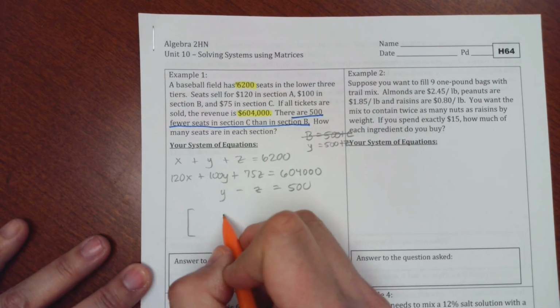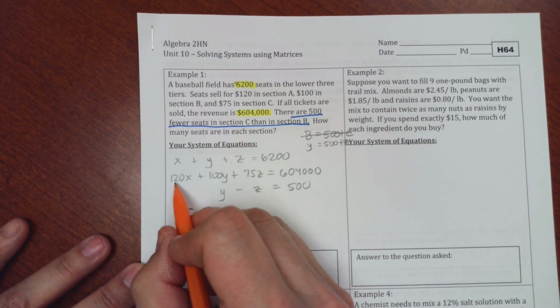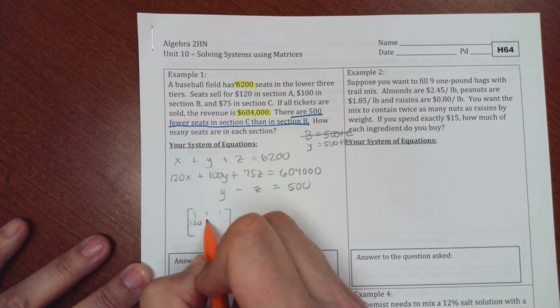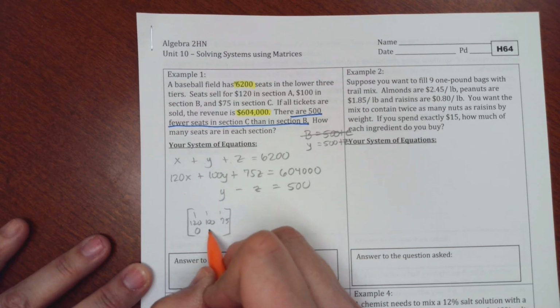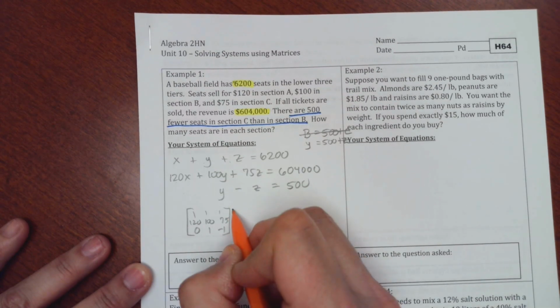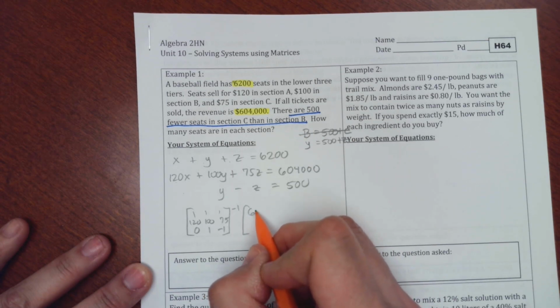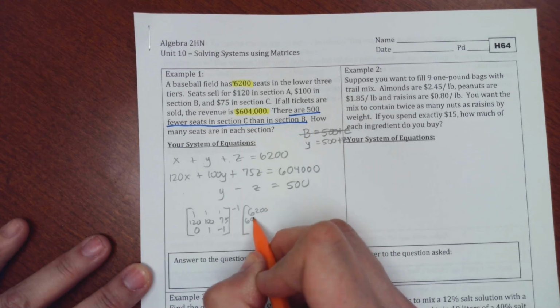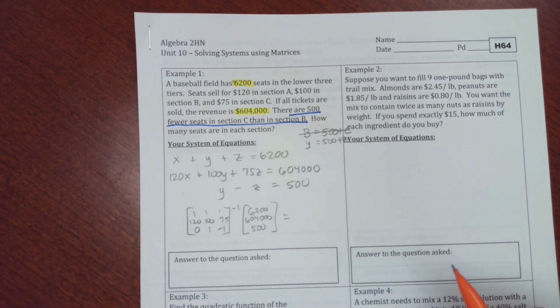So if I do my coefficient matrix, so if I do 1, 1, 1, and then 120, 100, and 75, 0, 1, and negative 1, if I take the inverse of this and multiply it by the answers, 6,200, 604,000, and then 500, it will produce the answer for X, Y, and Z.